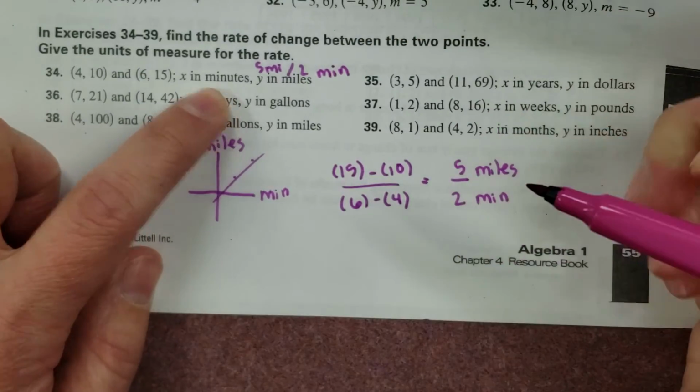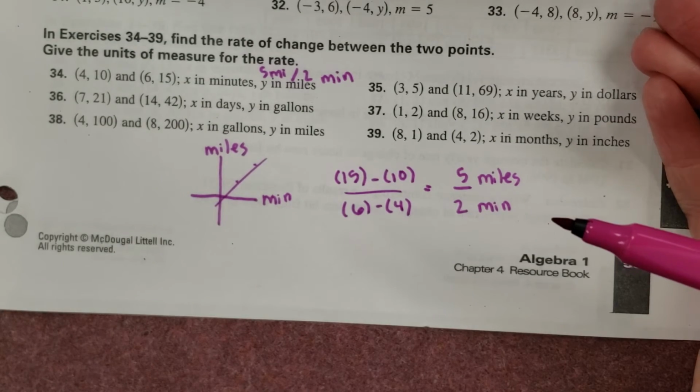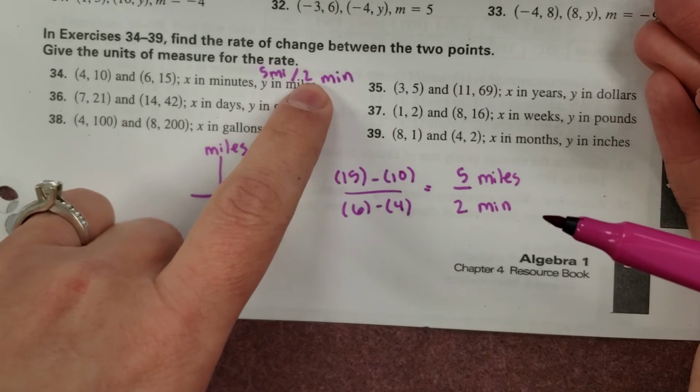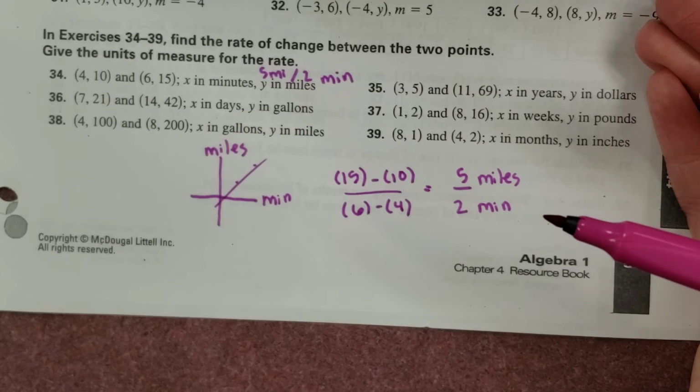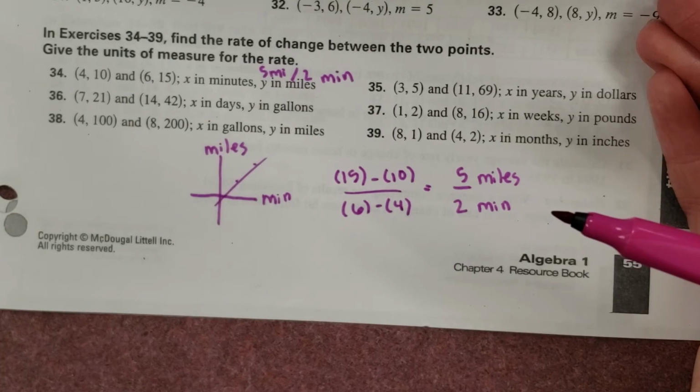Or if you would like to, you can write your answers bigger on the bottom. Okay, you don't have to, this is not unit rate, so you do not have to simplify to get a 1 in the denominator. So you're finding slope and then putting a label in there too.